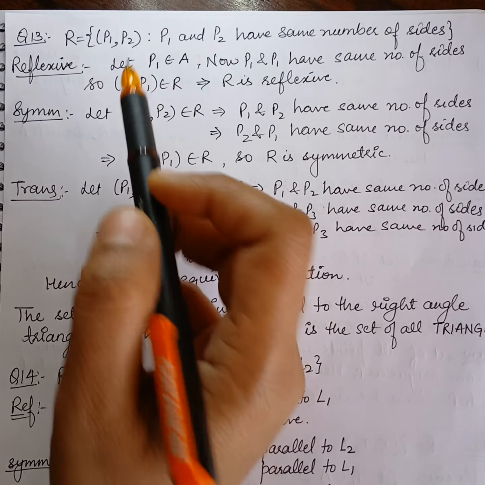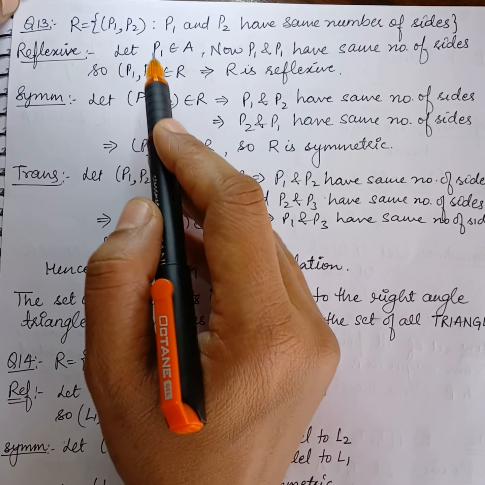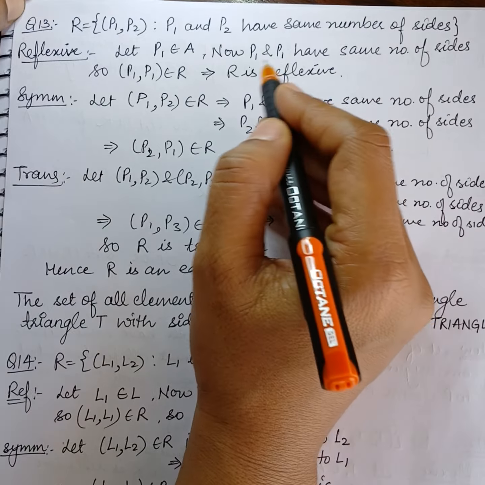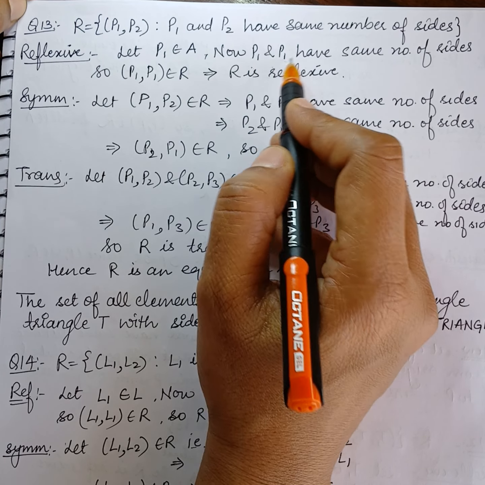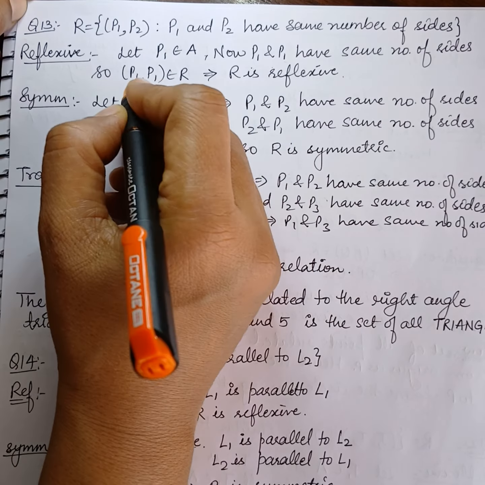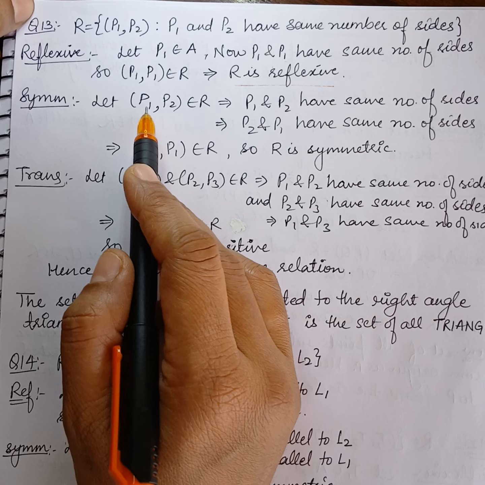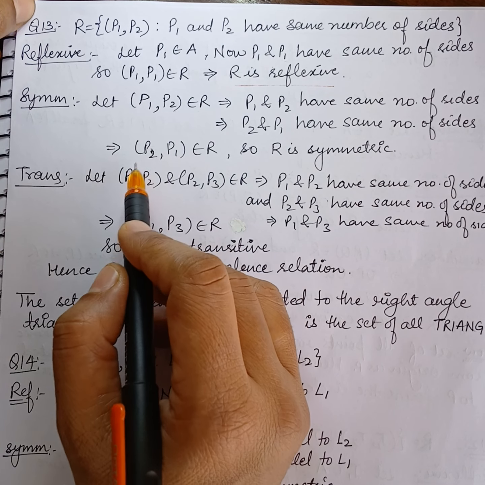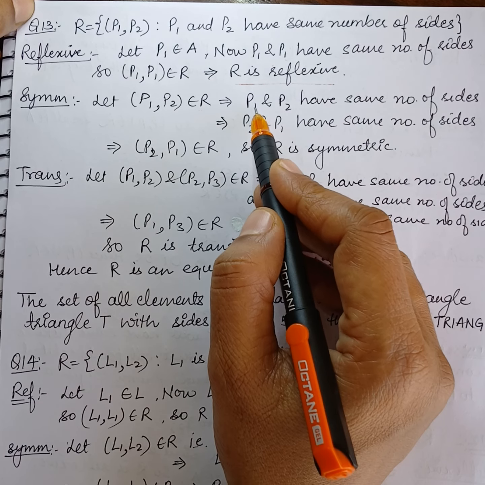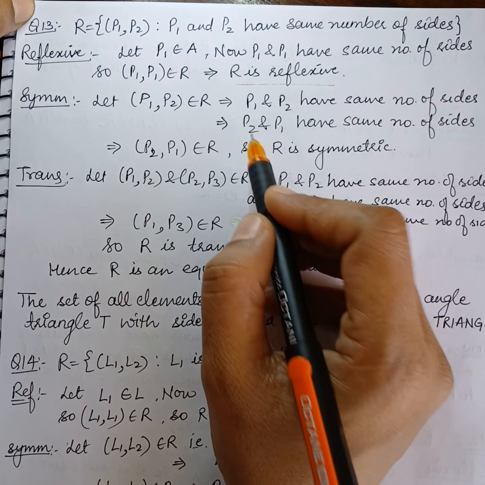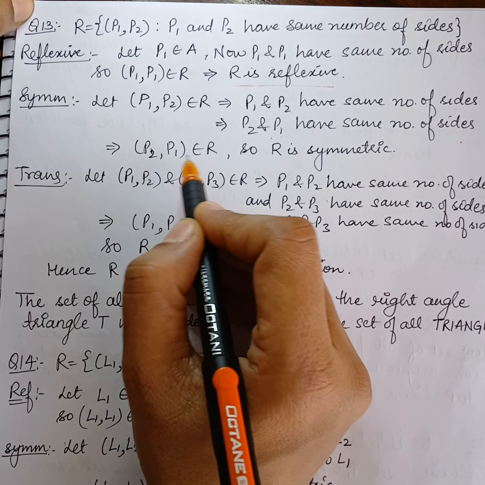So let's do that. P1 and P2 have the same number of sides. So we will first show reflexive. Let P1 belong to A. Now P1 and P1 will have the same number of sides because they are the same polygon. So it means (P1, P1) belongs to R. So it means R is reflexive. Now for symmetric, let (P1, P2) belong to R, and I have to show that (P2, P1) belongs to R. So (P1, P2) belongs to R means P1 and P2 have the same number of sides. I can write it as P2 and P1 have the same number of sides. So it means (P2, P1) belongs to R.